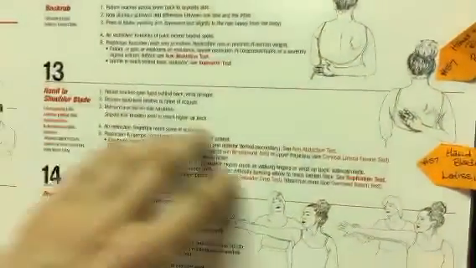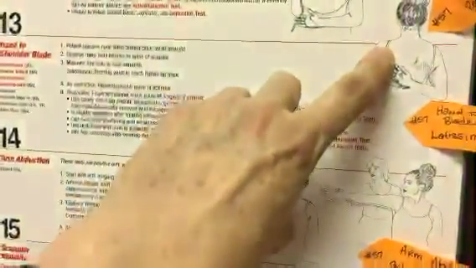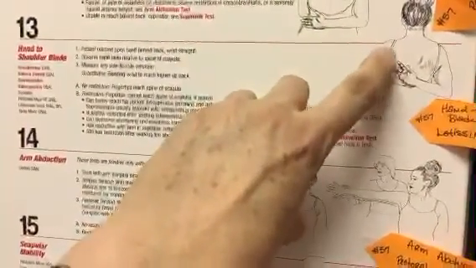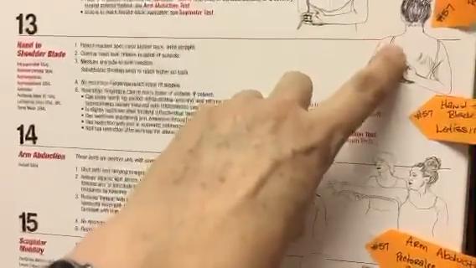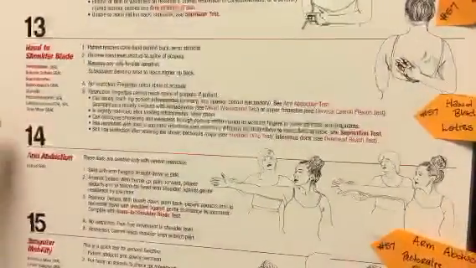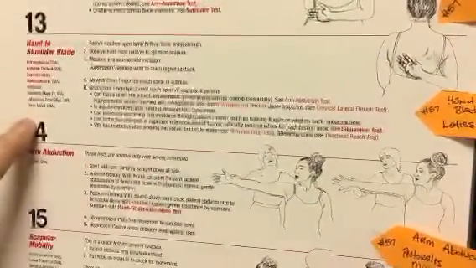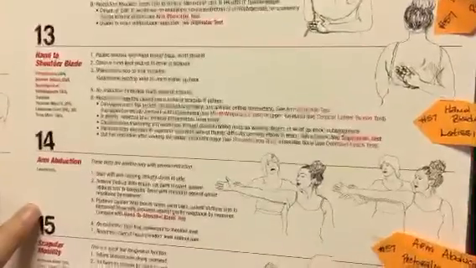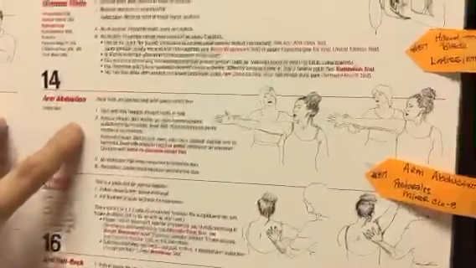We're going to do this one here. We're going to be looking at the hand to the shoulder blade test. And again, we would like to measure from the superior angle of the scapula, actually right at the spine of the scapula, and near the superior angle. And that's going to be important today. And then we're going to be doing the arm abduction against a little bit of resistance.